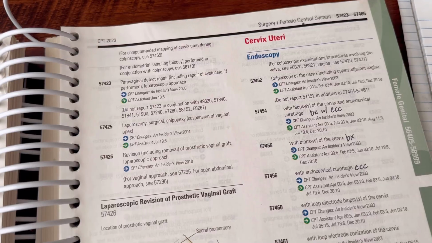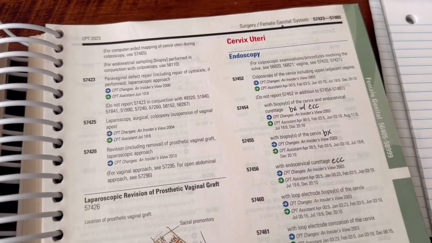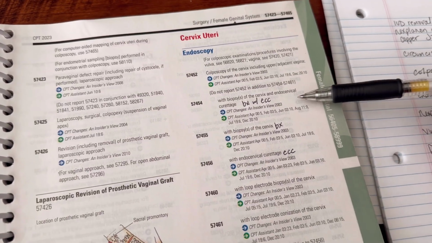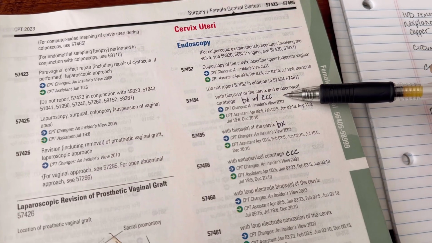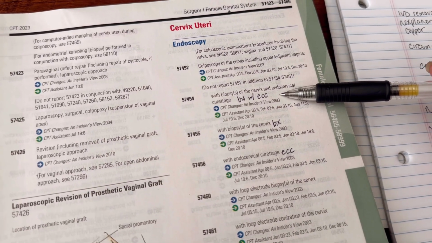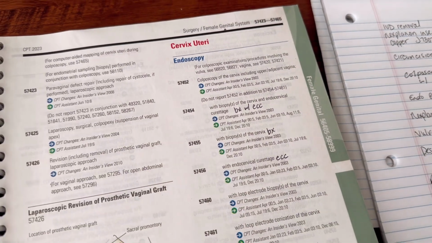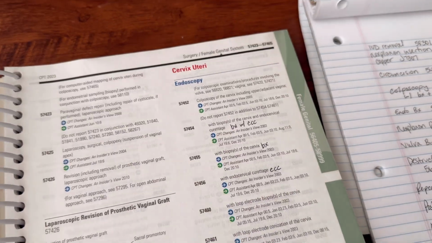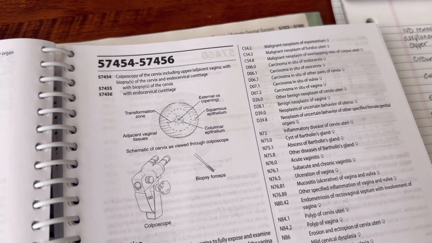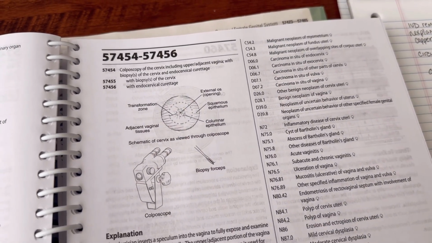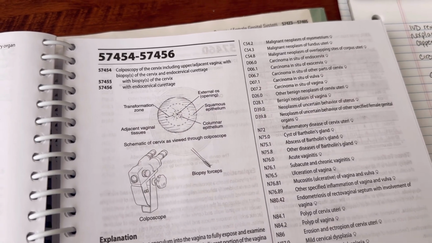Okay, so we might be doing a colposcopy with biopsy and an ECC. That looks like what I'm looking at here, which is the 57454. And then I do put in little abbreviations because sometimes you might see in the documentation BX, ECC. BX is the abbreviation for biopsy, and then ECC is short for endocervical curettage. So feel free to write those in your book, especially if you have other abbreviated terms that you see often. Just write them in your book.